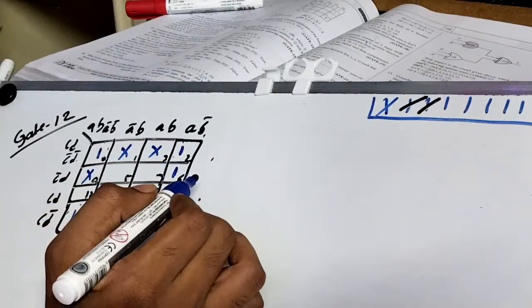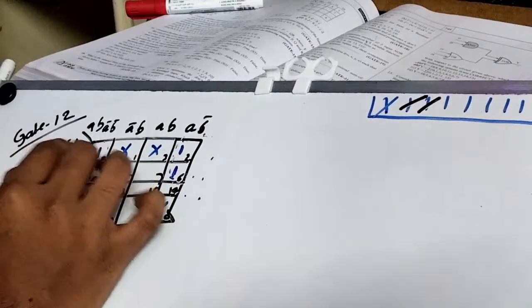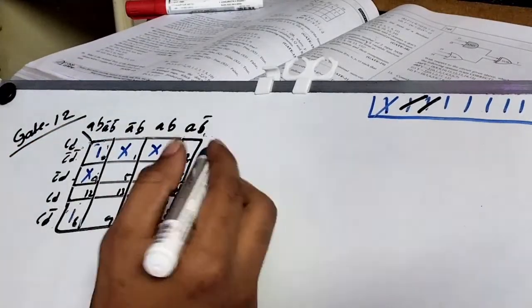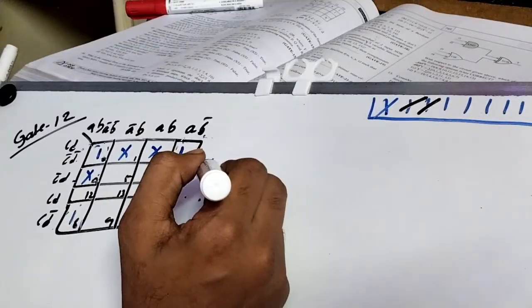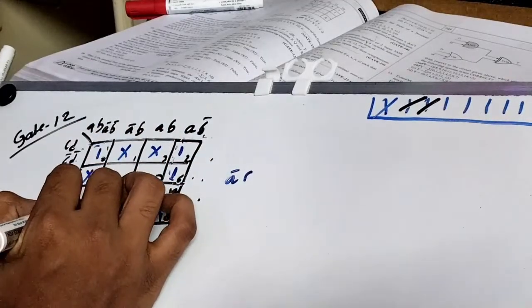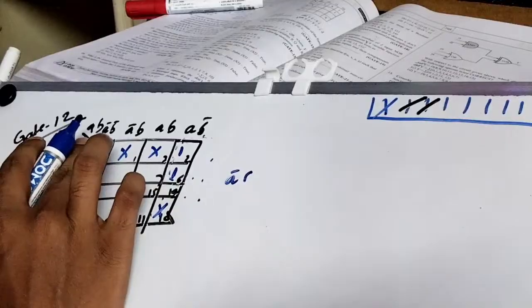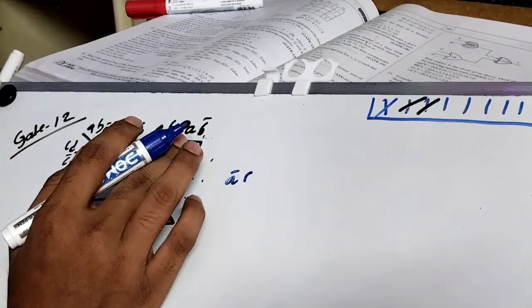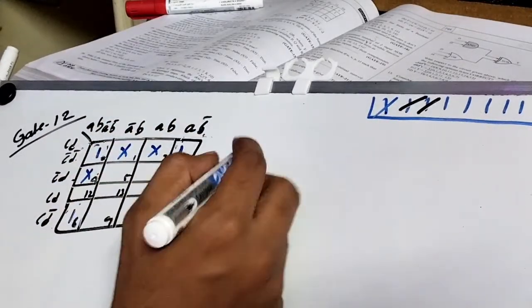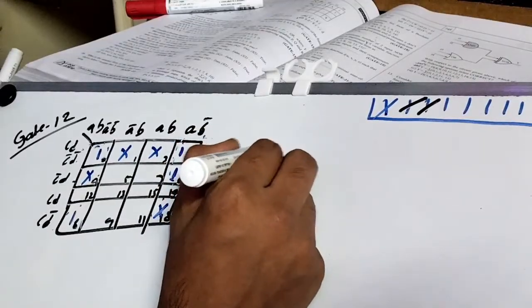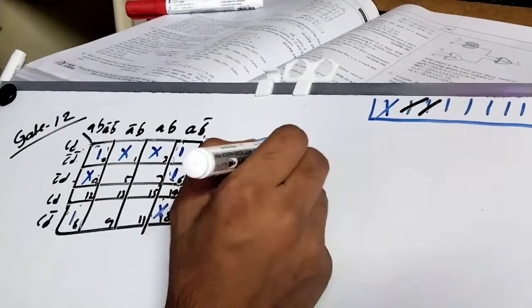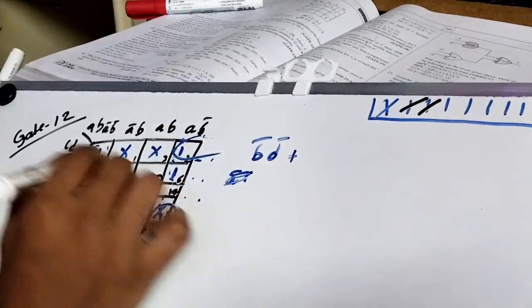The four corners together give B bar and the common D bar, so the corners are done.